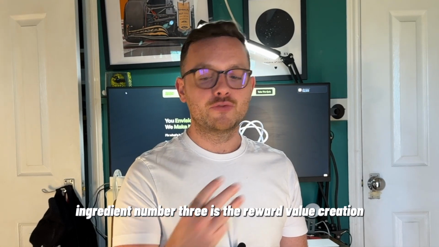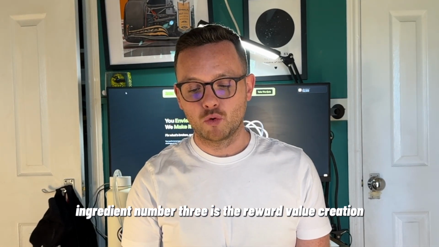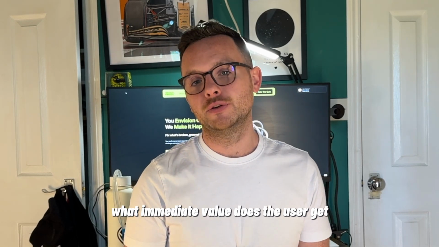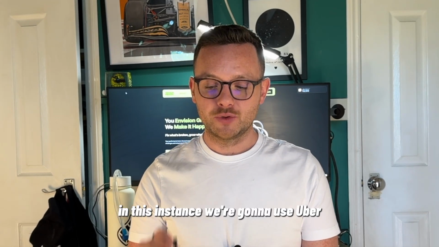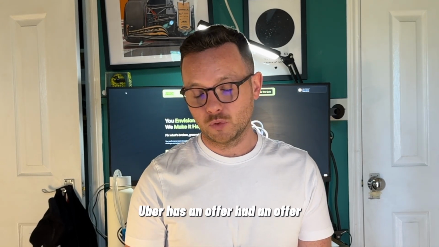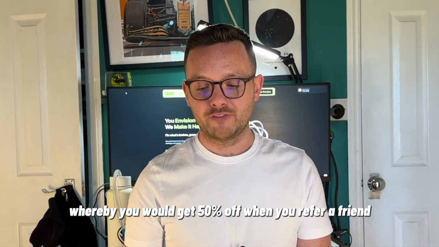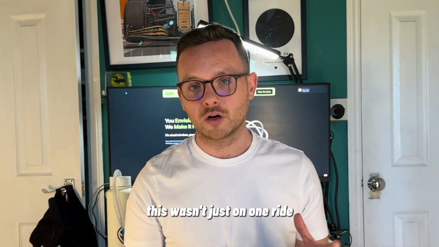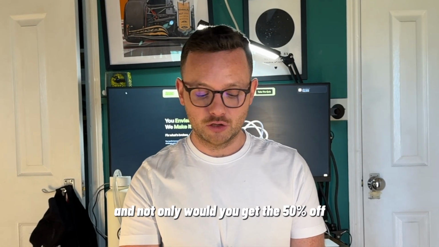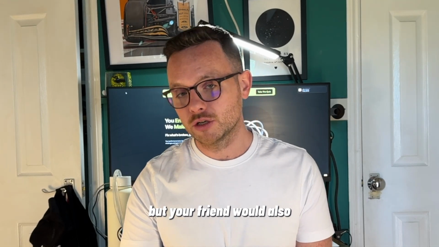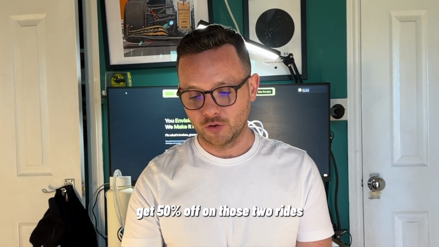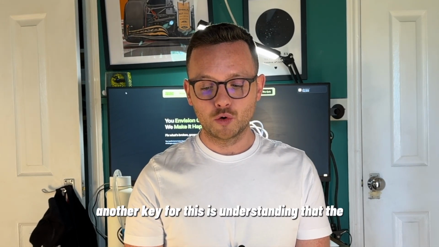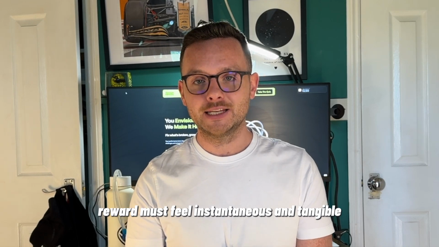Okay, ingredient number 3 is the reward value creation. And this really comes down to asking what immediate value does the user get? In this instance, we're going to use Uber. Uber had an offer whereby you would get 50% off when you refer a friend. And what's interesting here is this wasn't just on one ride, it was actually on 2 rides. And not only would you get the 50% off, but your friend would also get 50% off on those 2 rides. Now, the key for this is understanding that the reward must feel instantaneous and tangible.